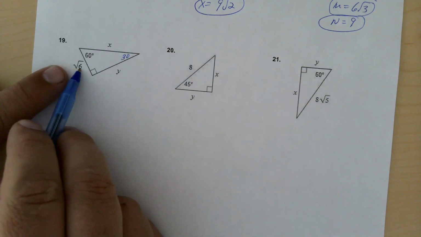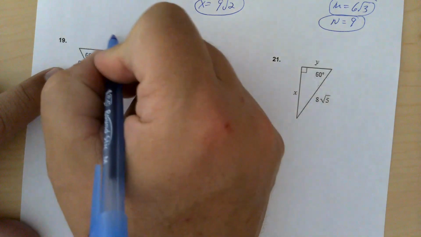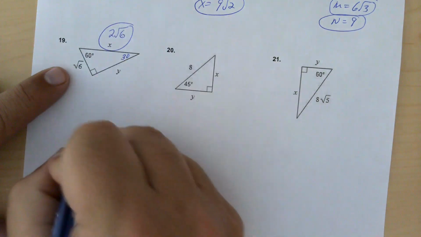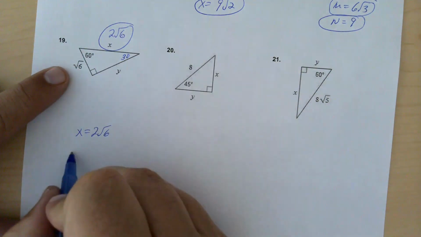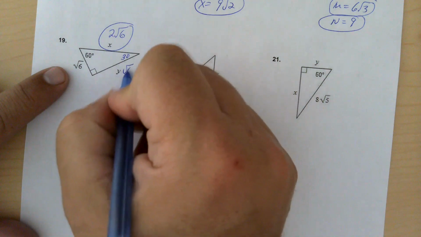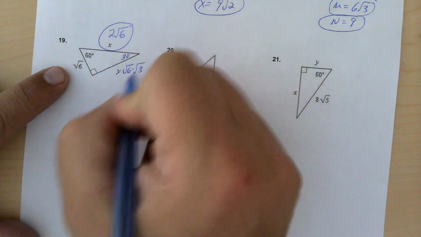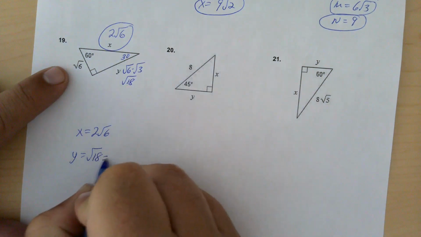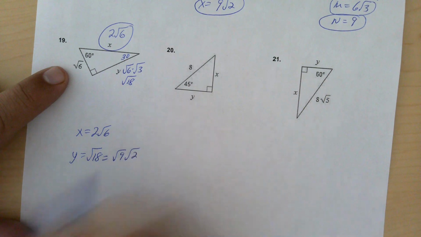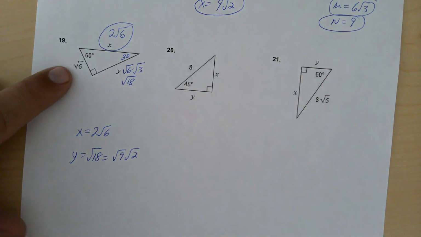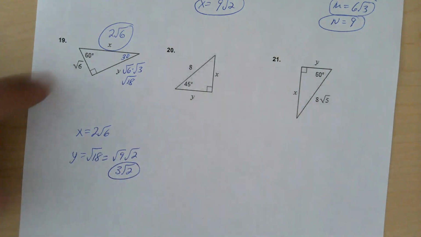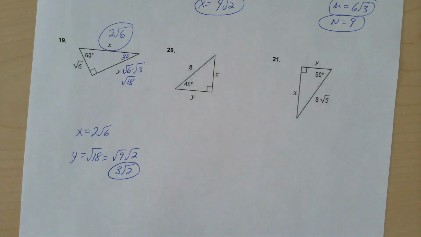I know if that's 60, that forces this to be 30. So I have the small side. I can double it. So x is the hypotenuse, I can put a 2 in front of it. That's what x is. X is 2 root 6. And then to find y, I must take root 6 times root 3, which is root 18. Okay, but then I would want you to simplify it as 9 times 2. Within 18, there's a perfect square, and it's a 9. Final answer is 3 root 2. Okay, so that is the best answer for number 19.